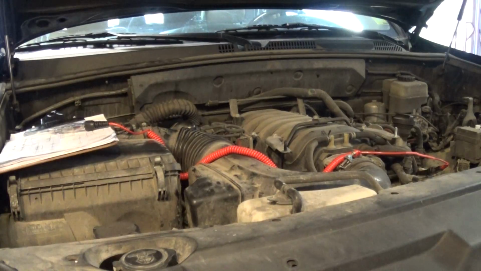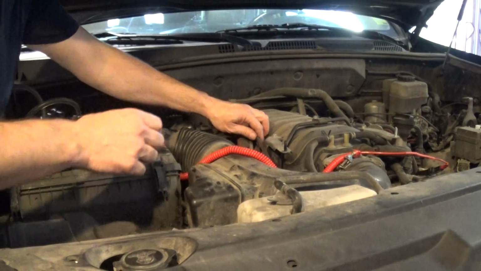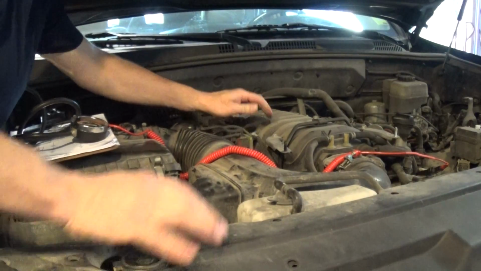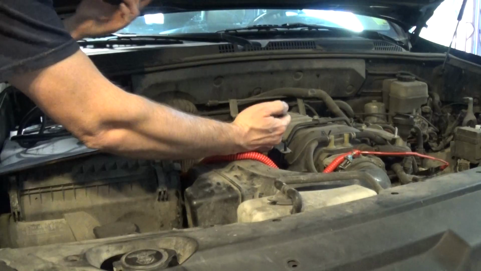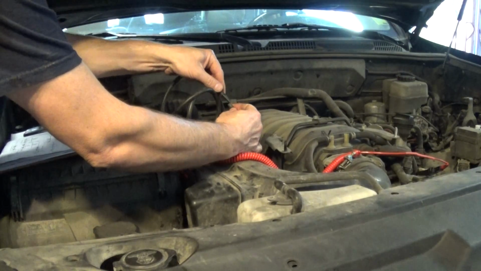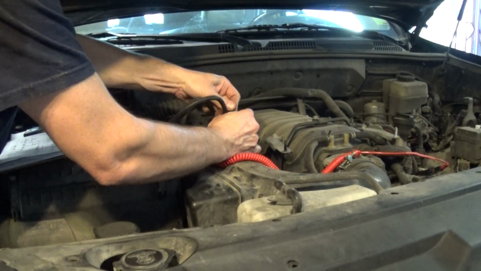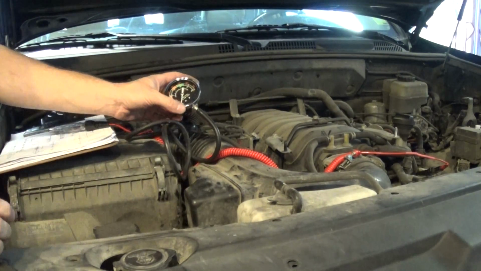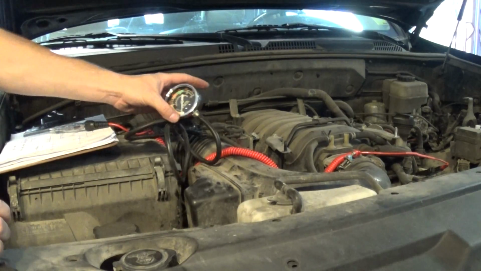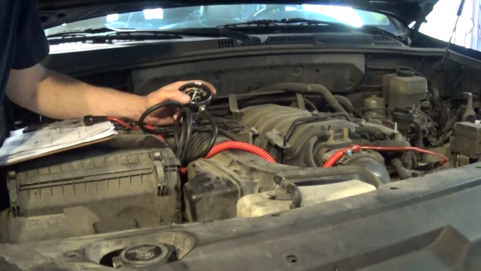Okay, so I'm going to unplug this hose. I'm just going to get my vacuum gauge. I'm going to start the car and look for vacuum on my gauge, to make sure that my main supply of vacuum is there.